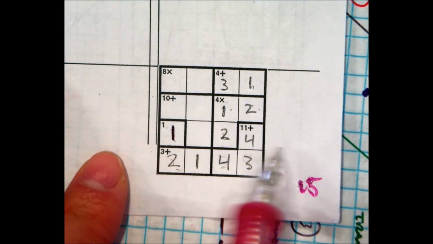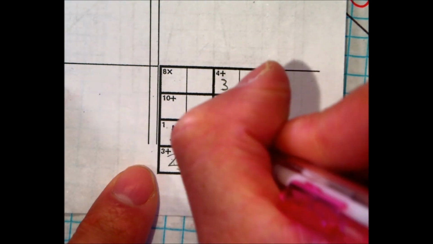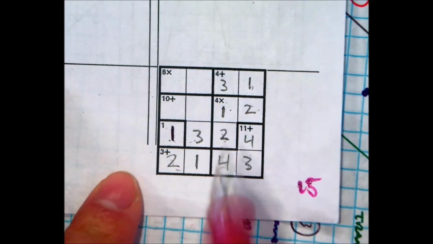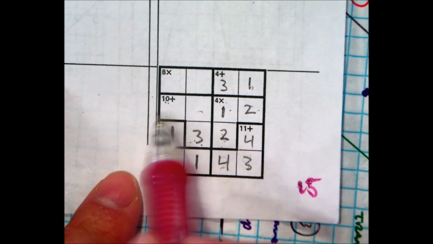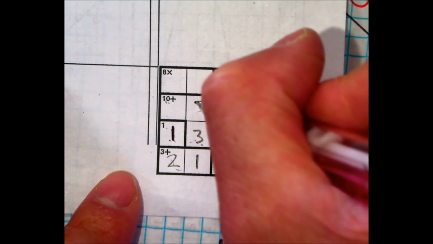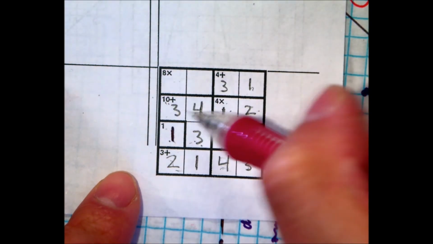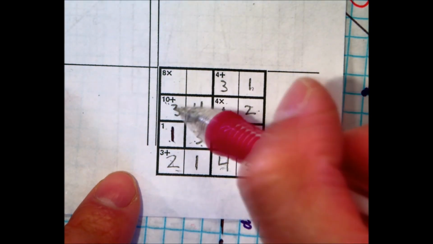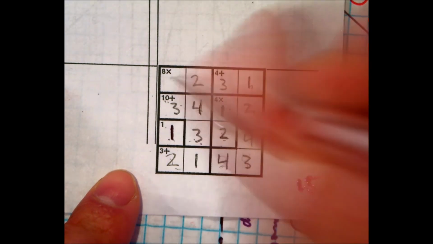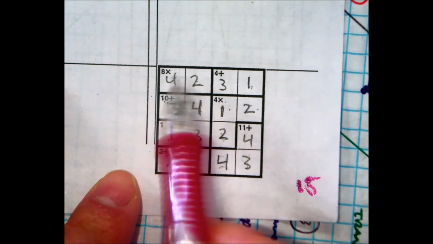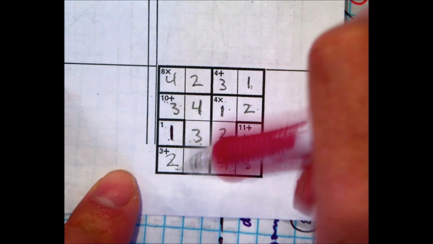I'm going to go back and look for the ones I have 3s for. So I have 1, 2, and 4. What number am I missing there? 10 take away 3 is 7, so these have to add up to be 7. So this one has to be a 4, and this one has to be a 3, so that there's no repeating numbers there, and that adds up to be 10. What number am I missing? 2. And this one? 4. So 2 times 4 is 8. No repeating numbers.